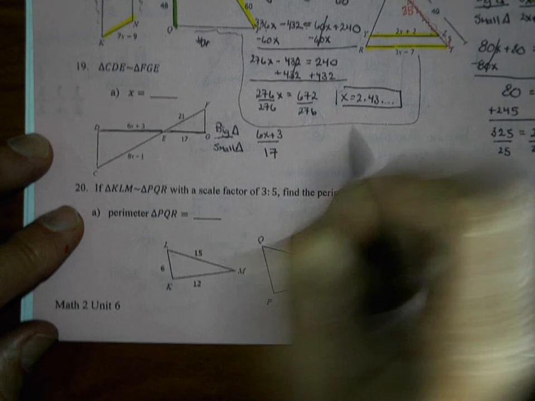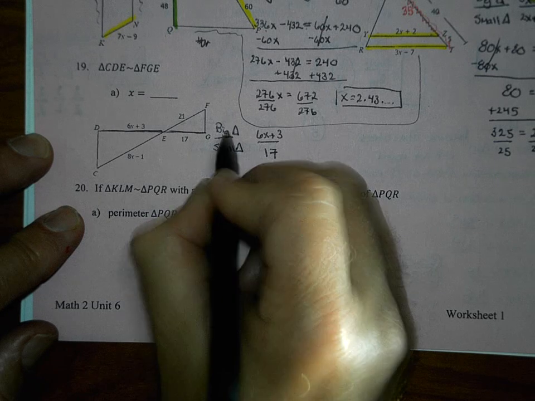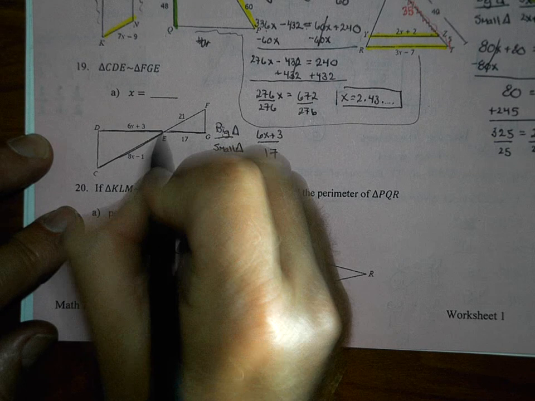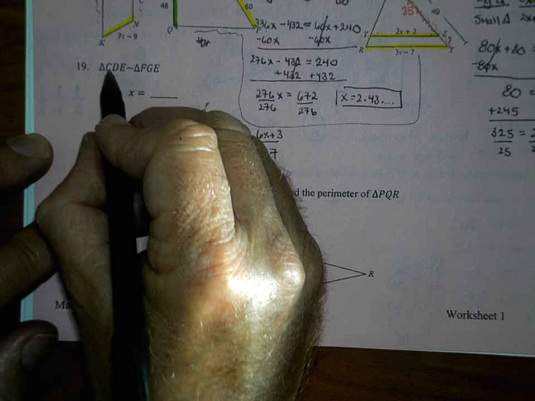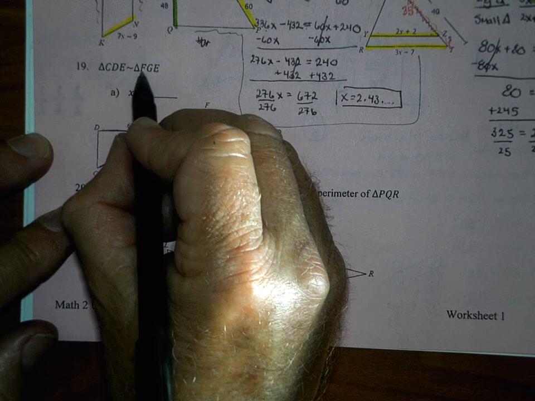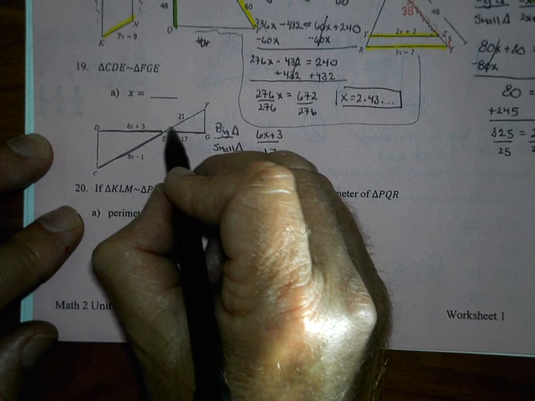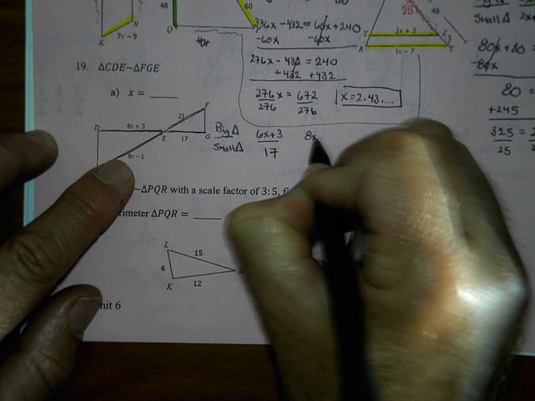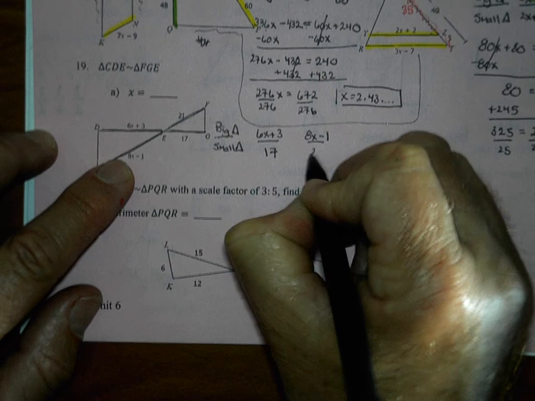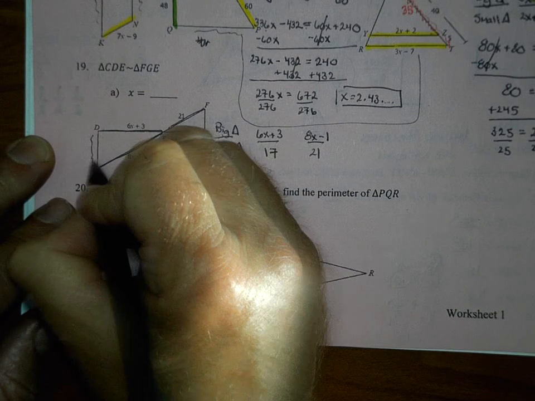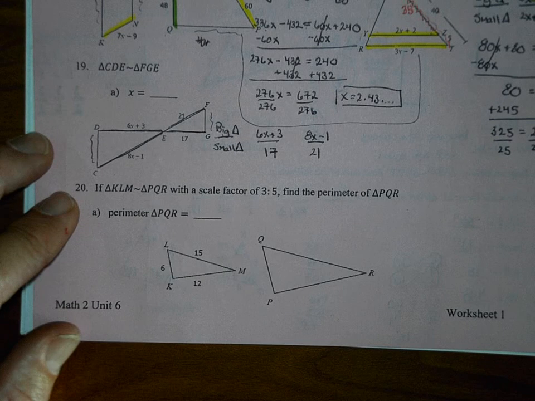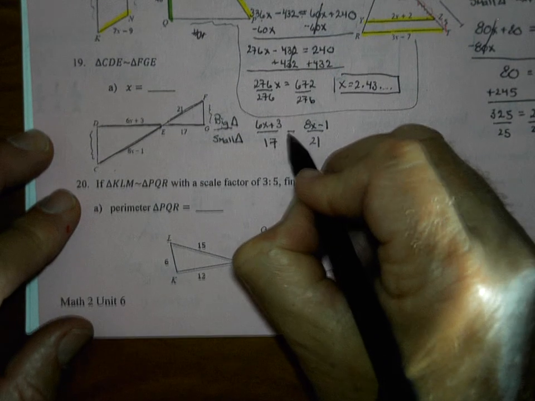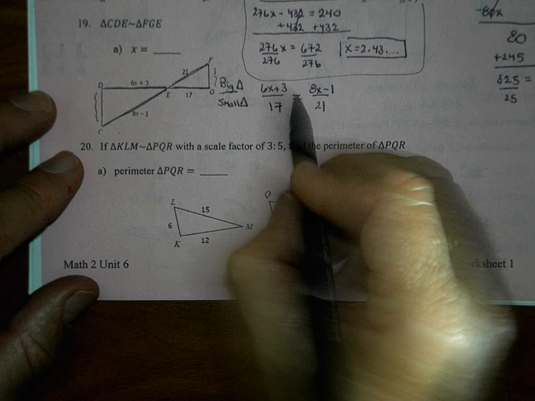Another ratio, let's pick another side that we know from the big triangle. That is C to E, which is 8x minus 1. C and E, the first and the third letter, have to correspond with F and E. So that would be 21. So my other ratio is 8x minus 1 over 21. Typically I'd write a third ratio, but there's nothing there, so I can't. So these are my two ratios.